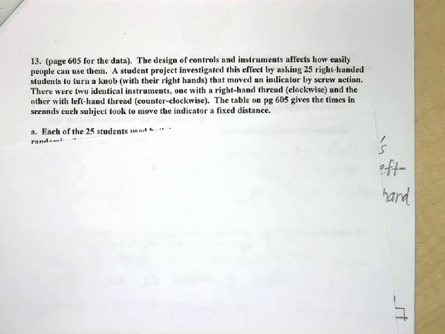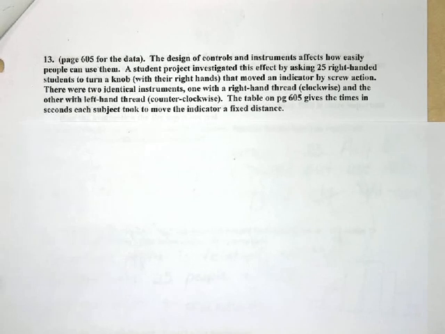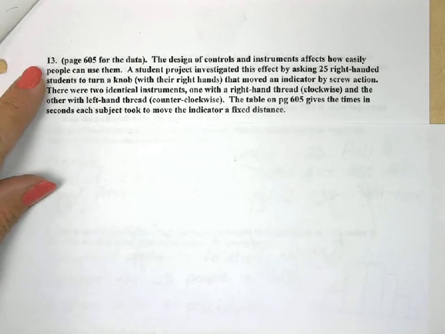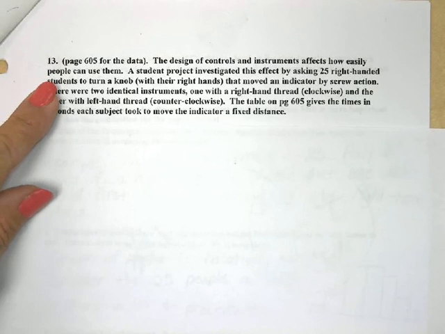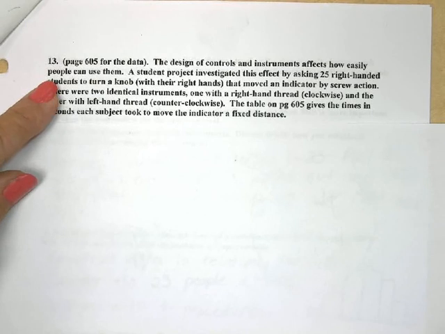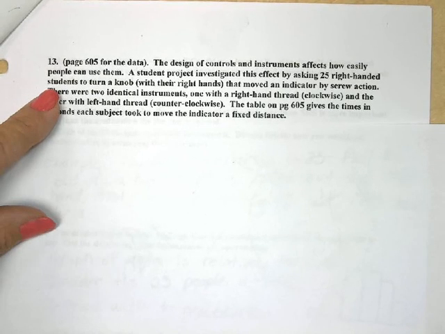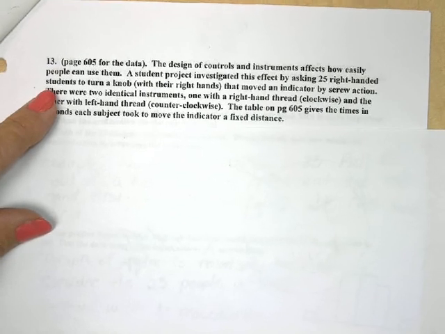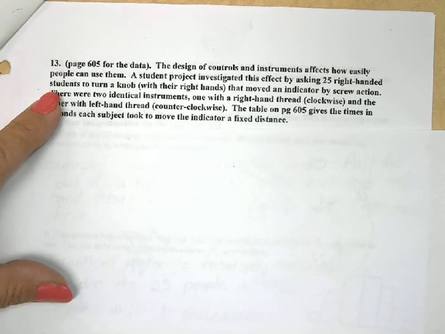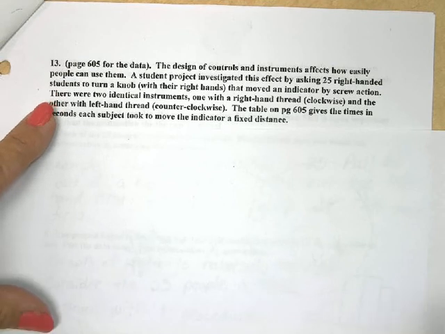This happens to be, again, number 13 out of your book. You can actually see where the data is on page 605. We have the design of controls and instruments affects how easily people can use them. A student project investigated this effect by asking 25 right-handed students to turn a knob with their right hand. These are all right-handed students, so we don't have that lurking variable in there. They turned the knob with their right hands, and that moved an indicator by screw action. So they were turning something.